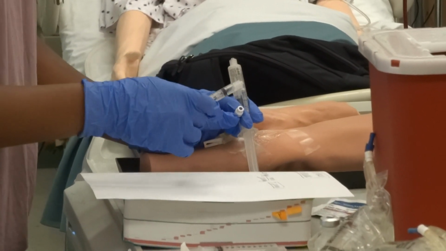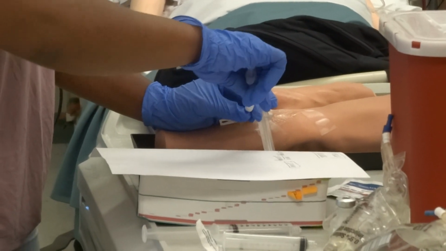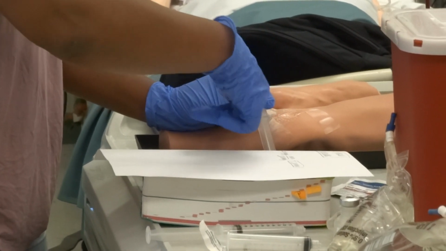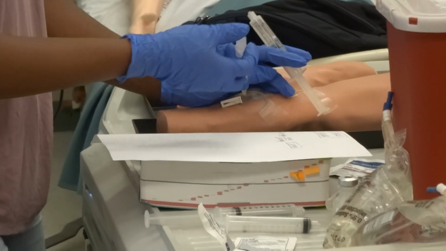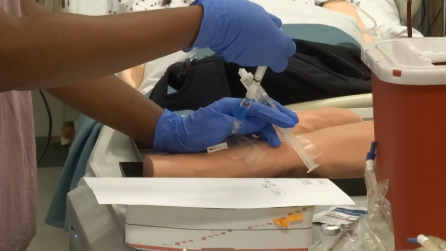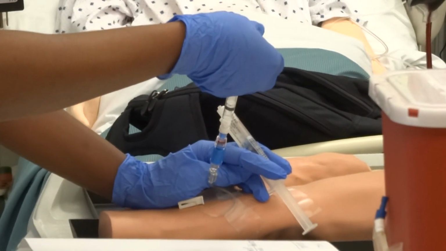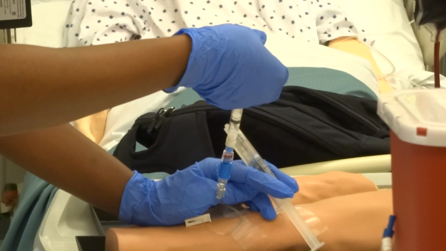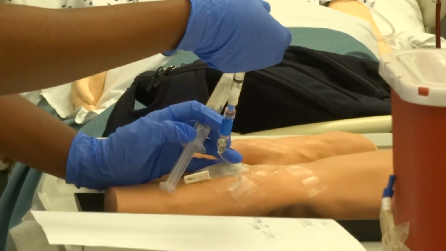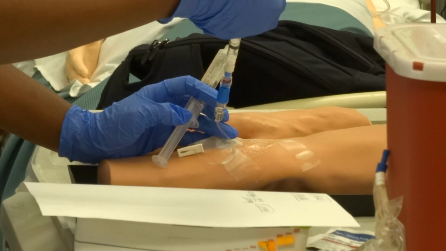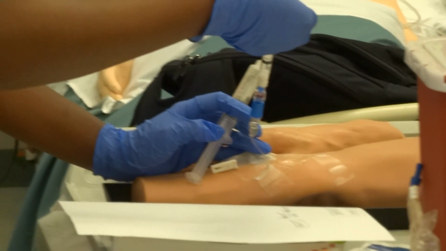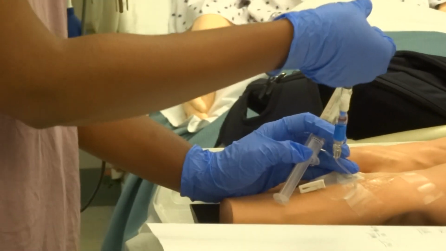So, all right, I'm going to attach the Lasix. And when I push it, I'm pushing over 2 minutes, right? And some people use the start-stop method, so you push a little bit over each time. You don't really have to do that.